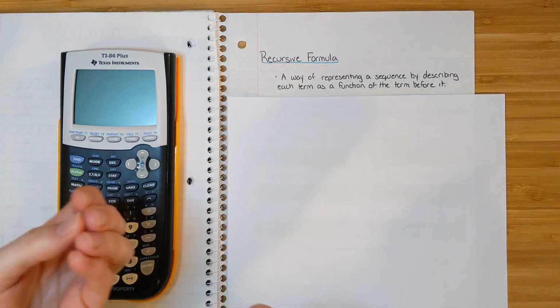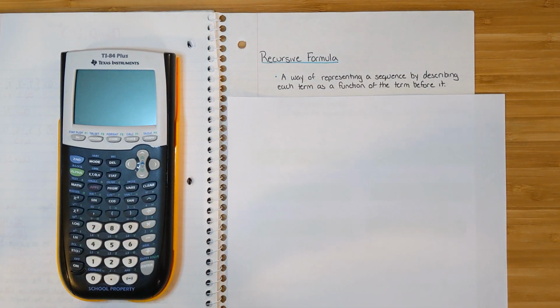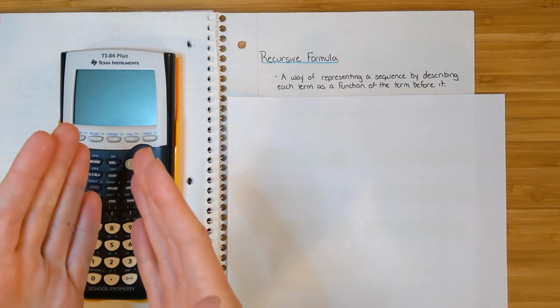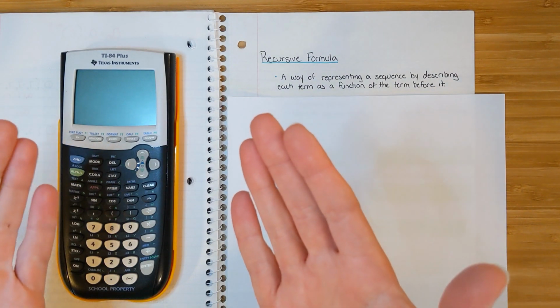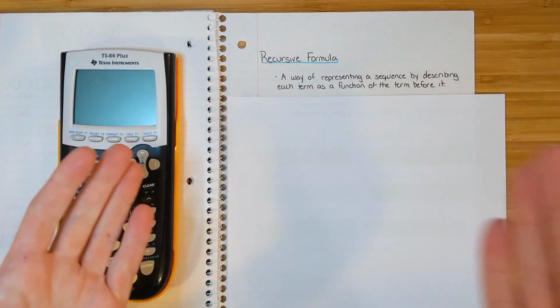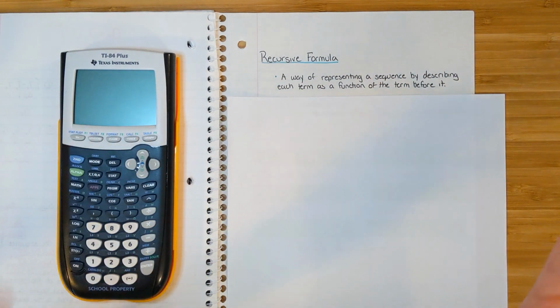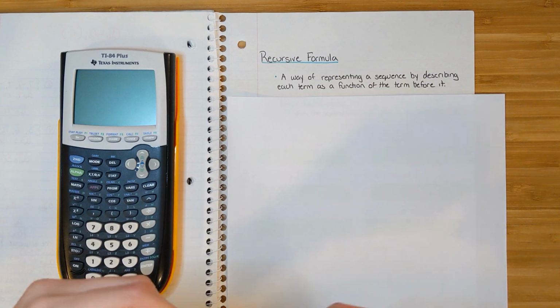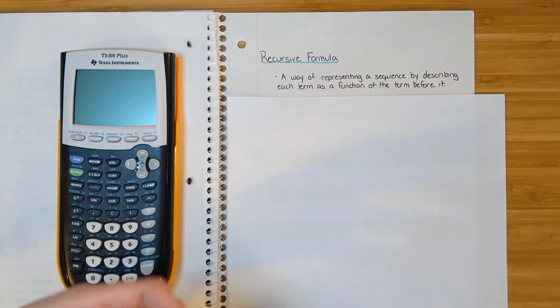So we were actually talking about sequences recursively when we first got introduced to the pattern that a sequence might have. For example, if I take a number and then I add 3 to get the next number and then add 3 to that to get the next number and so on and so forth, that's actually looking at the sequence in a recursive manner. What I'm going to show you guys today is how we mathematically write the recursive formula and how you're going to read it so that you can show what the sequence is that they're talking about.